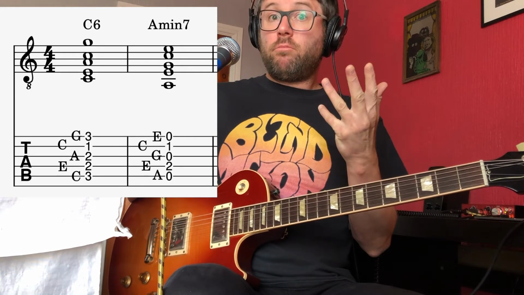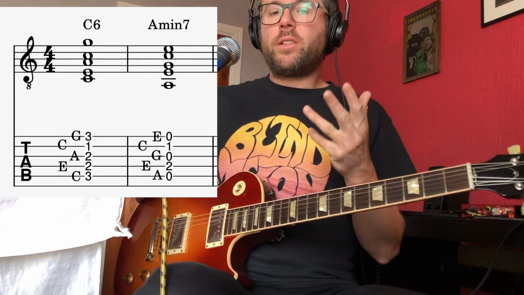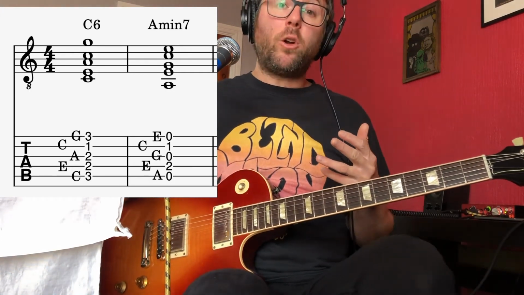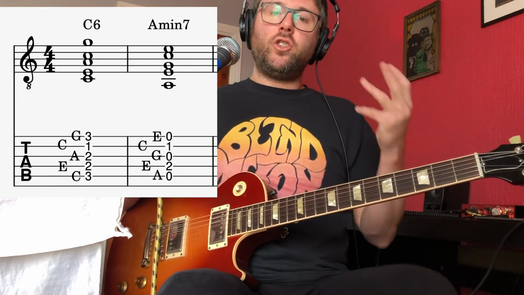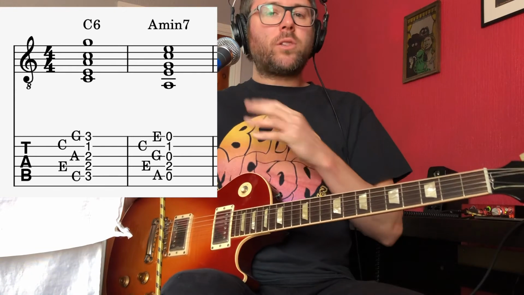It's because if you form a C major 6 chord, you would get C, E, G, and A. Okay, and hey presto, guess what? Them notes also make up an A minor 7 chord. A, C, E, G, they're the same notes. That's where you get that link. Okay, so yeah, minor scale.